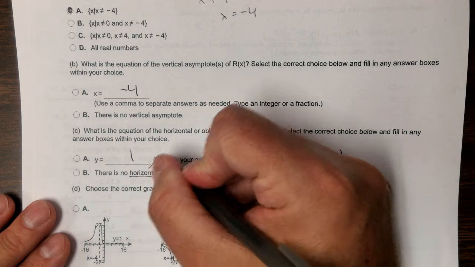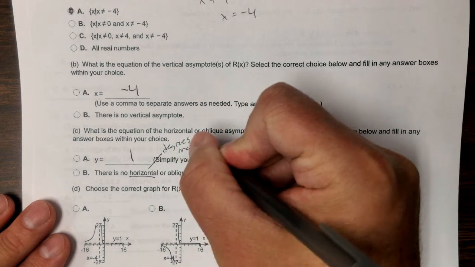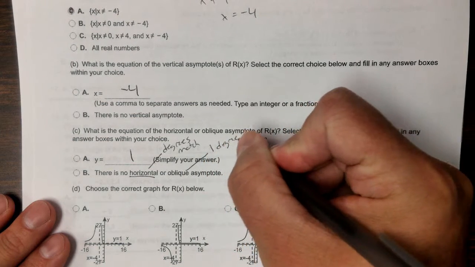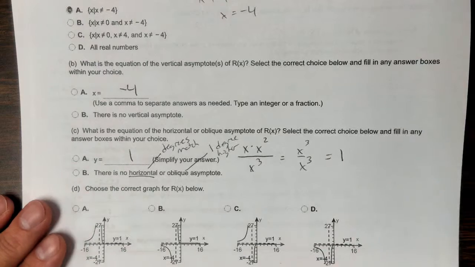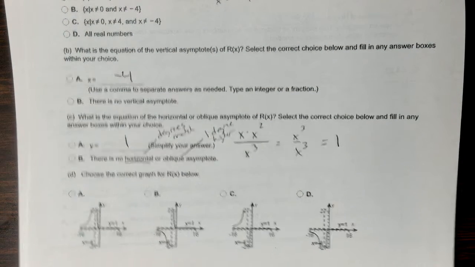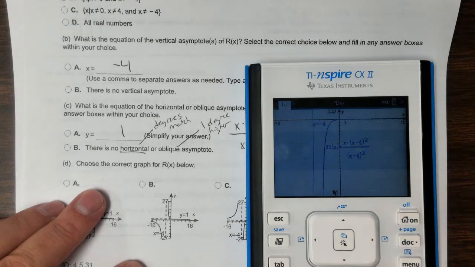Remember, it's horizontal if the degrees match, and it's oblique if it's 1 degree higher. Parabolic would be if it's 2 degrees higher, and so in that case you would just choose none if it were 2 degrees higher. And again, you can check this on the graph.